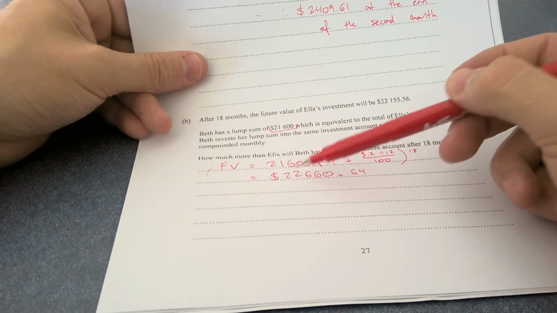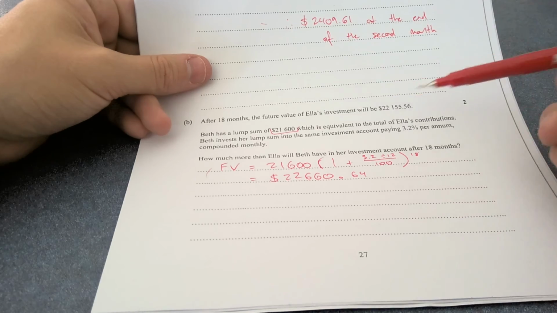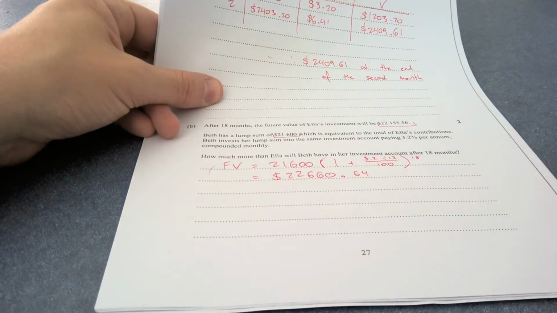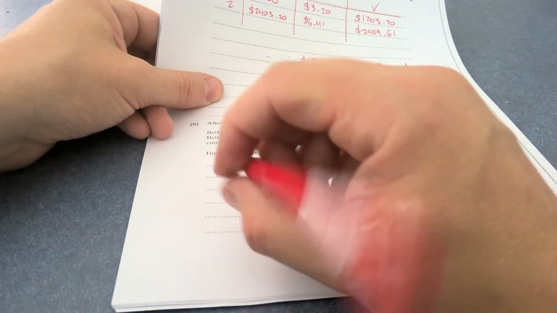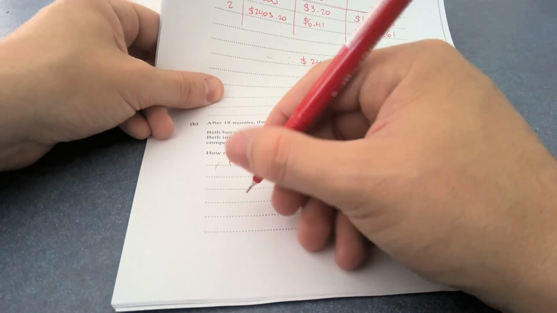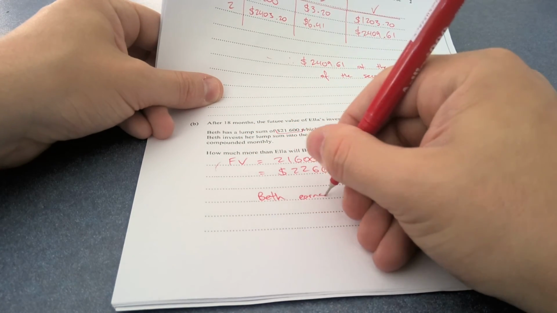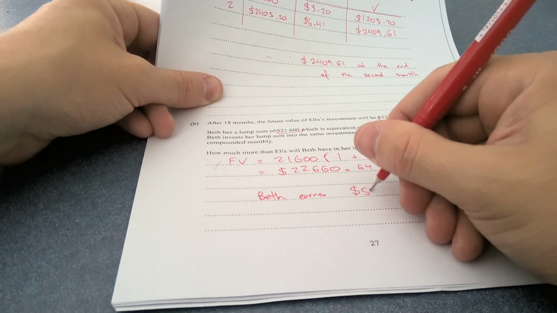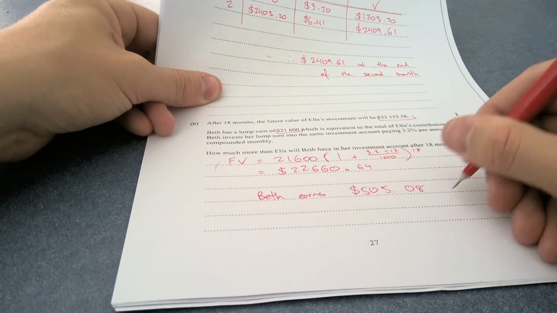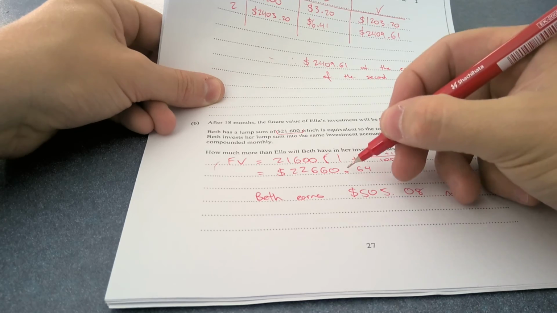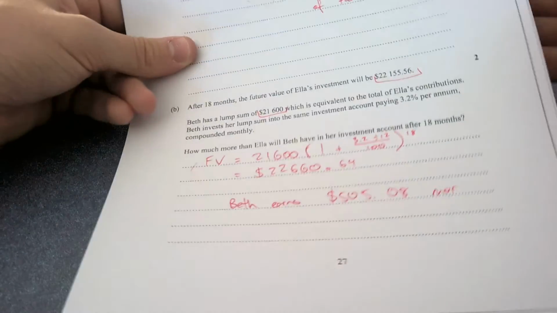And so the question is asking, well, how much more does she have? So you just need to get Beth's number minus Ella's number, which is this. So when you find the difference between these two, you're going to get, so Beth earns $505.08 more. Simply just getting that number subtracted by that number.